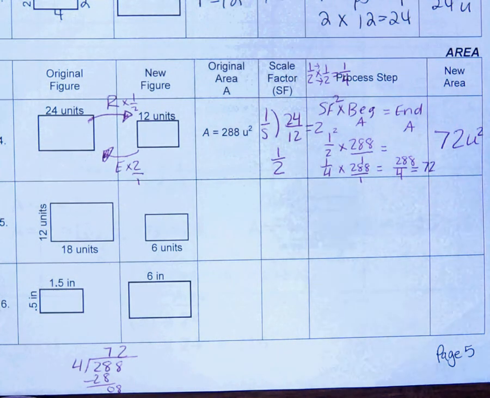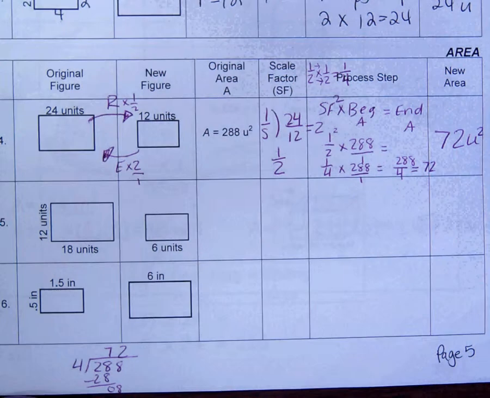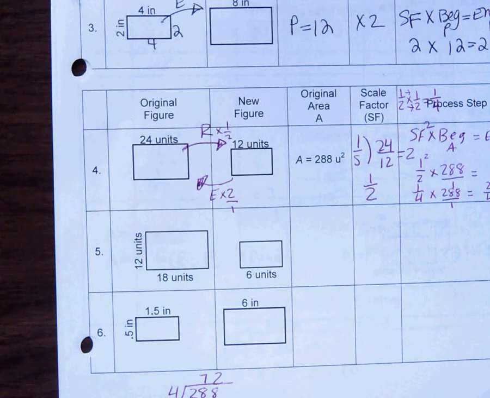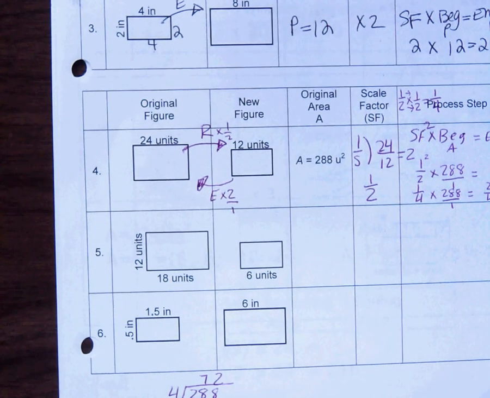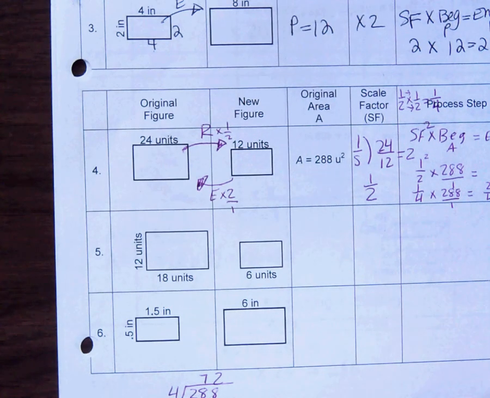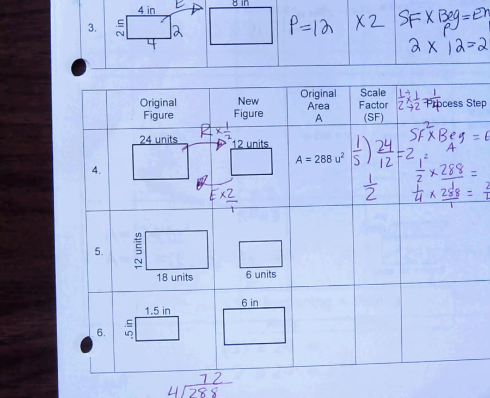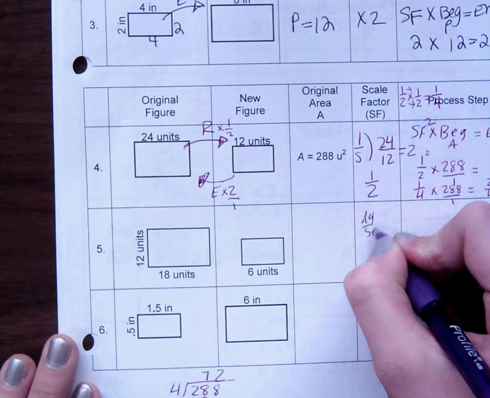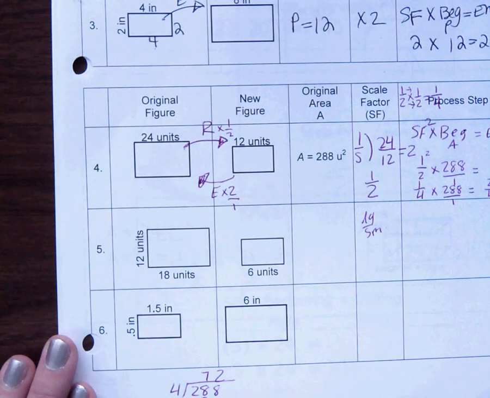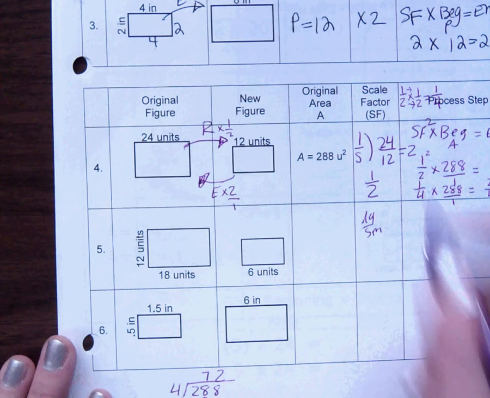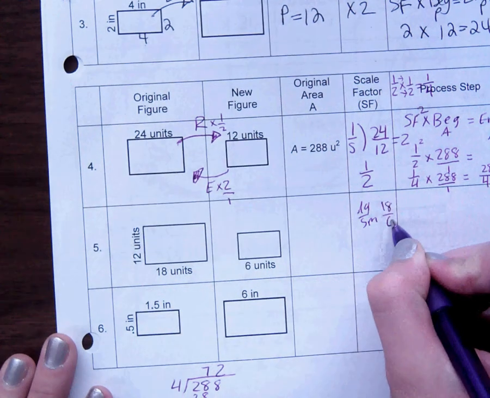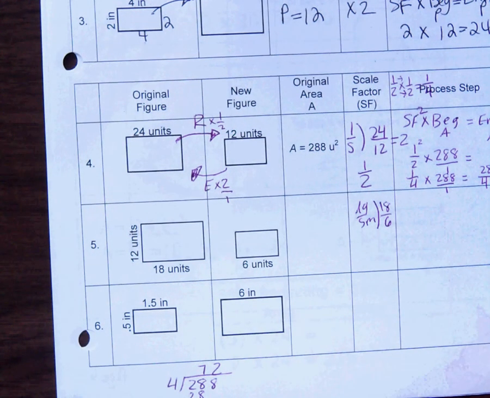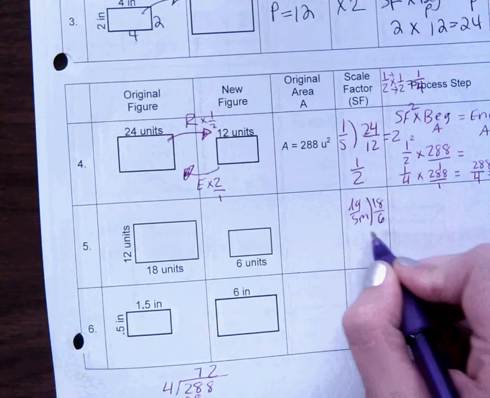Okay. The next one we're going to do is number 5, which is also your scale factor. It's your area again. Peyton's going to figure out what her scale factor is by doing large over small. She's going to choose something on the large, which could be 18, because it has to correspond to something over 6. And 18 divided by 6 is 3.